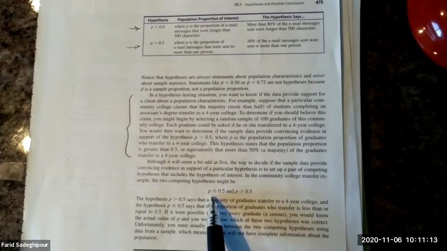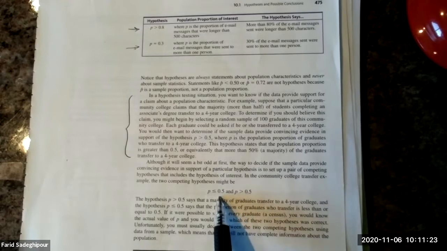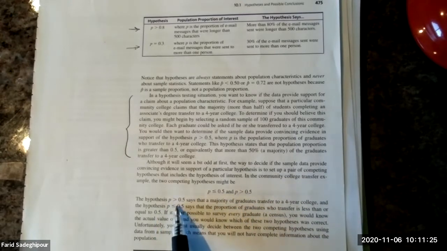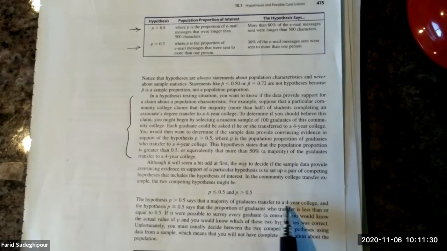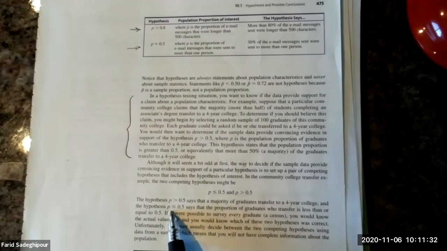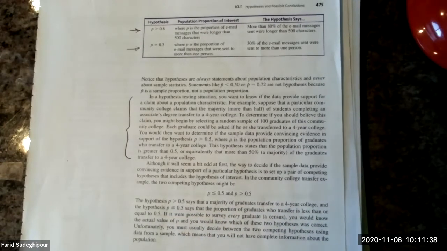The null hypothesis is always the opposite of this, and it also takes the equality sign. So the opposite of greater is less or equal. The alternative hypothesis says that a majority of graduates transfer to a 4-year college, and the null hypothesis of P less or equal says that the proportion of graduates who transfer is less or equal to 0.50.